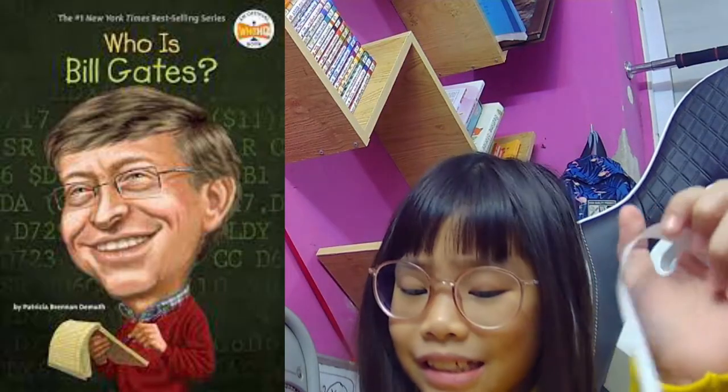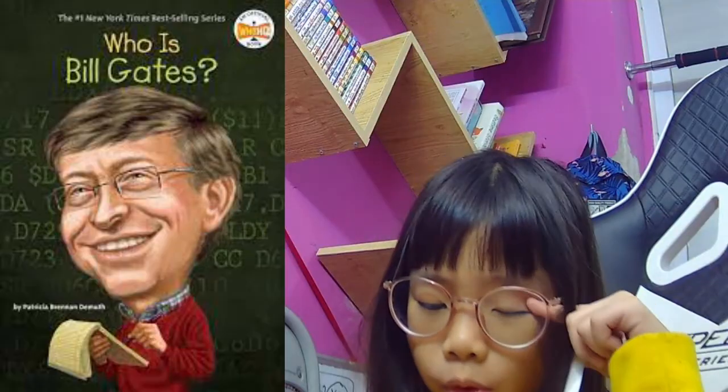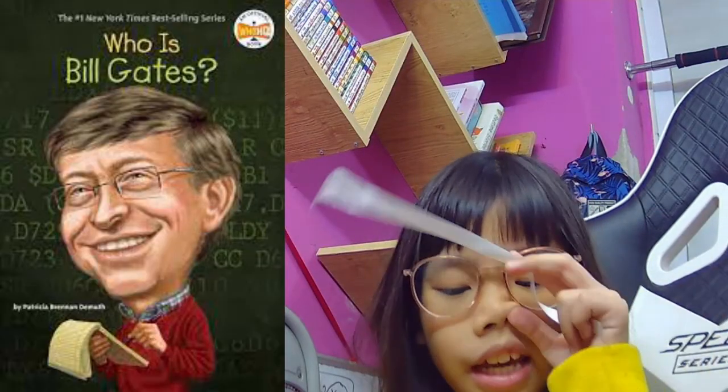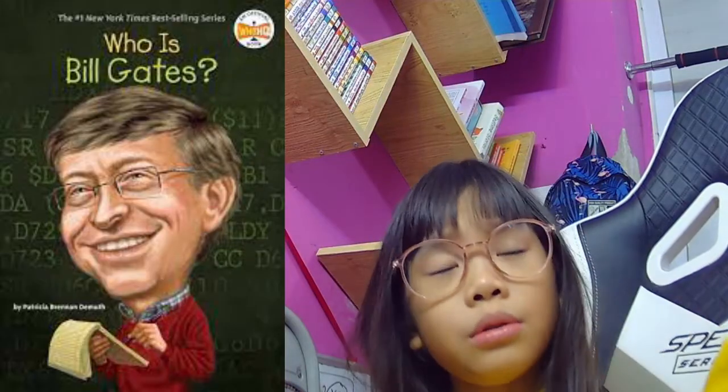It is easy to see why Time magazine named Bill one of the most influential people of the 20th century in 2007. 2007 is when I hadn't been born yet. Yeah.